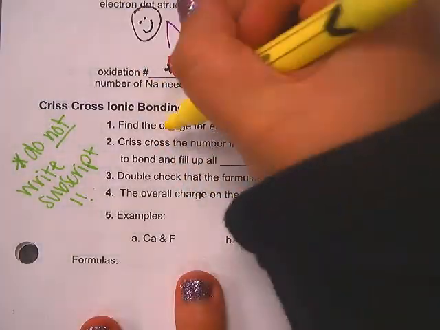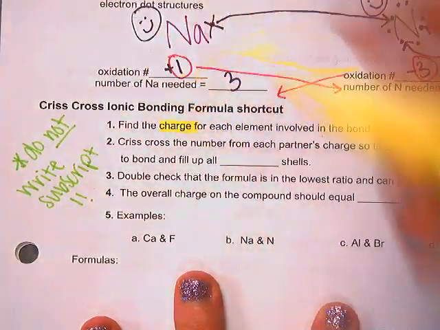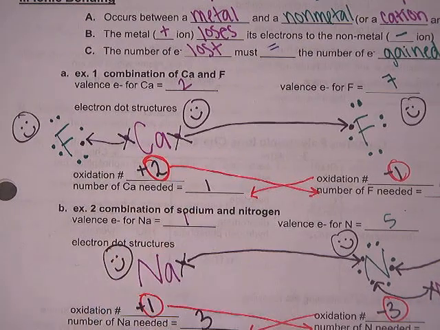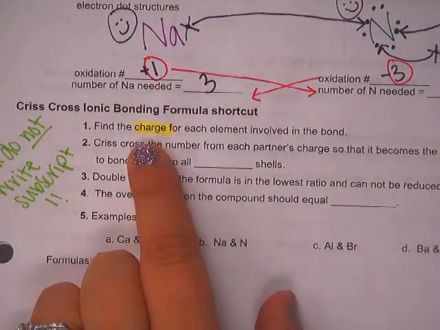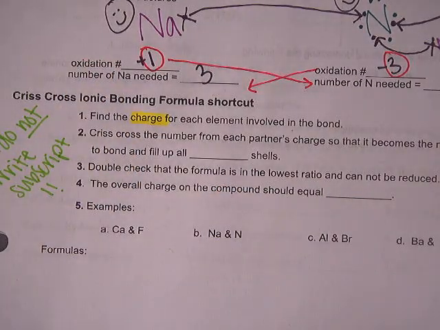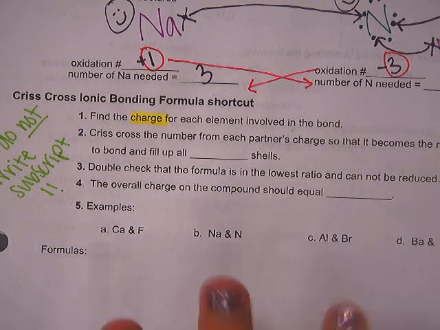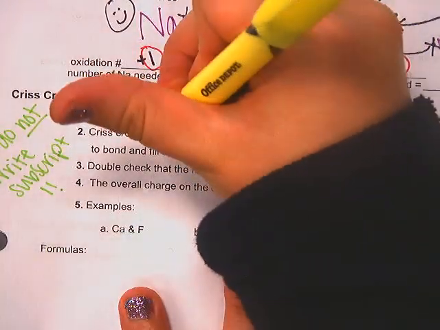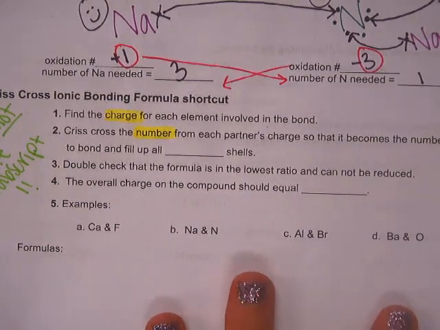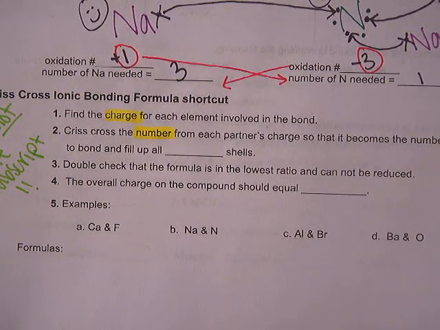So you're going to find the charge, which is different than how we started each of these. Remember, here we were looking for valence electrons when we're actually going to draw it. But here, for the shortcut, we use the actual charge, the oxidation number. And the key is that you are going to crisscross just the number without the charge sign, without the positive or negative, so that it becomes the number of atoms needed to bond and fill up all valence shells.